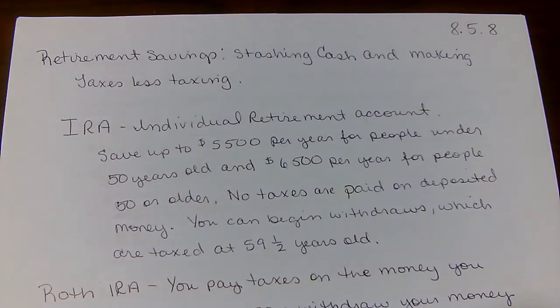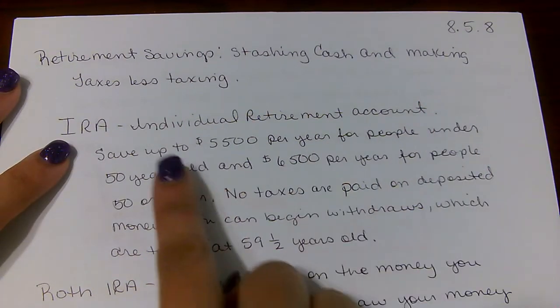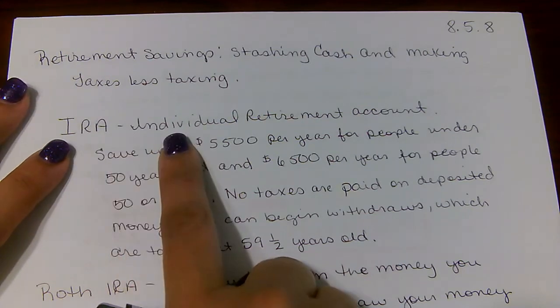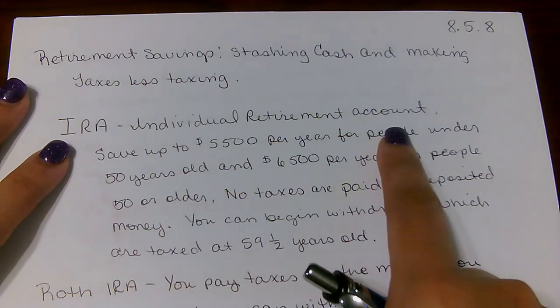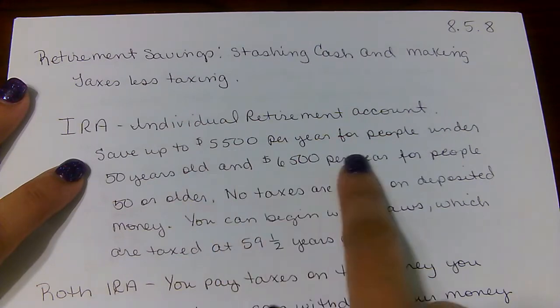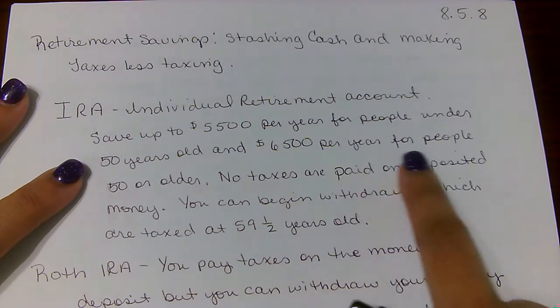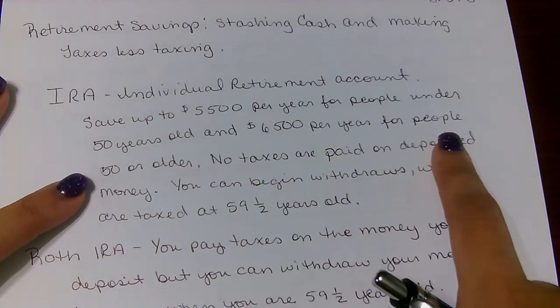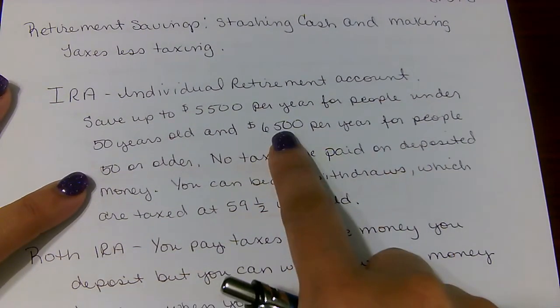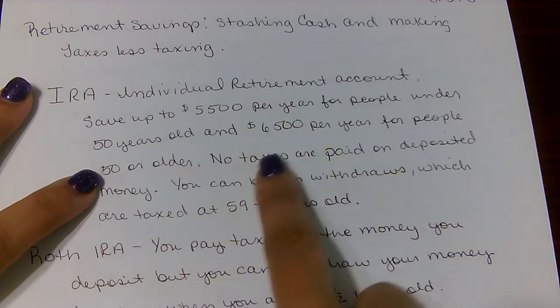So let's talk about retirement savings. Retirement savings is stashing cash and makes taxes less taxing. IRA is called an individual retirement account. You can save up to $5,500 a year for people under 50 and $6,500 per year for people older than 50. The reason for this is people over 50 are retiring sooner.